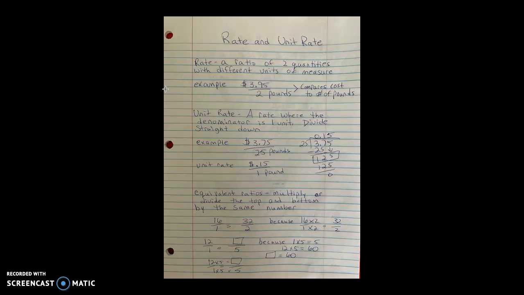Okay. Equivalent ratios. Equivalent means equal. And remember, you can find equivalent ratios by multiplying or dividing the top and the bottom number of the fraction by the same number. So if I have 16 over 1, it is equivalent to 32 over 2, because if I take 16 times 2, I get 32. And if I take 1 times 2, I get 2. So as long as you're multiplying or dividing both numbers in the fraction by the same number, you get an equivalent ratio or an equivalent fraction.